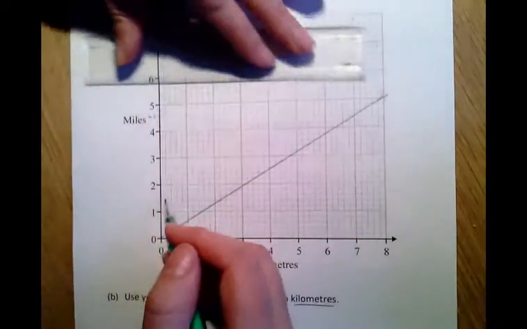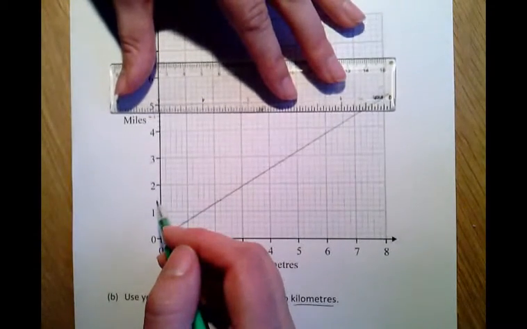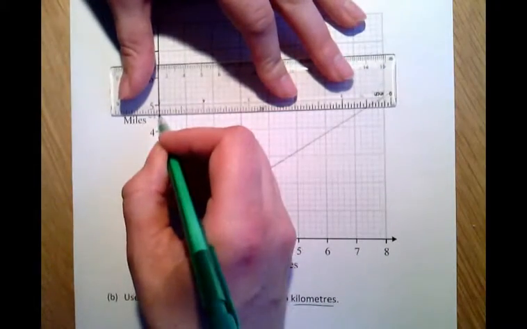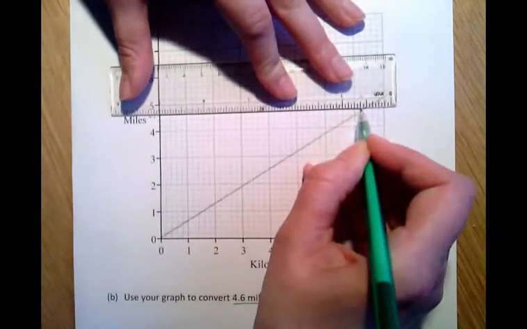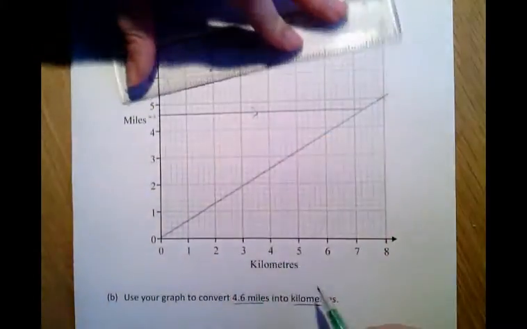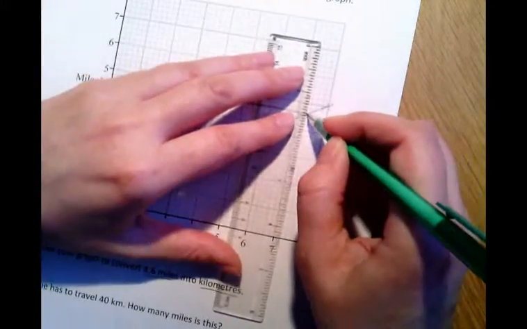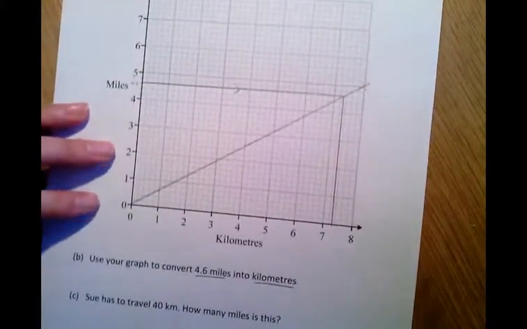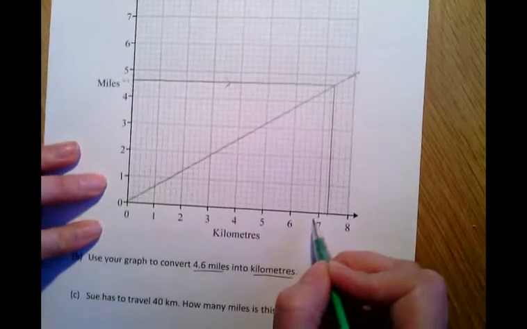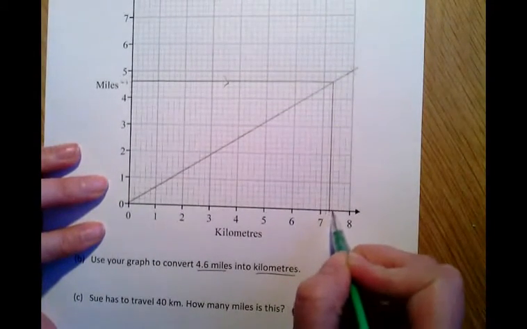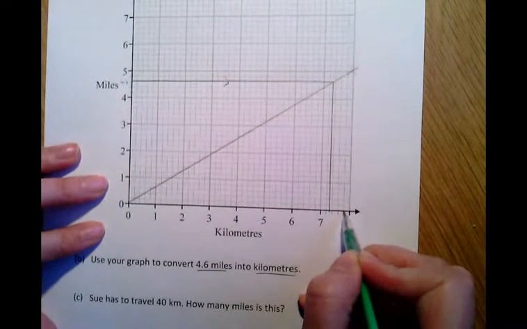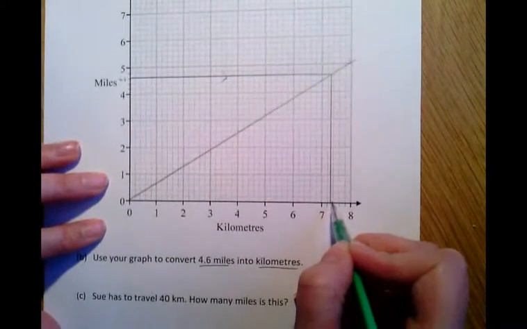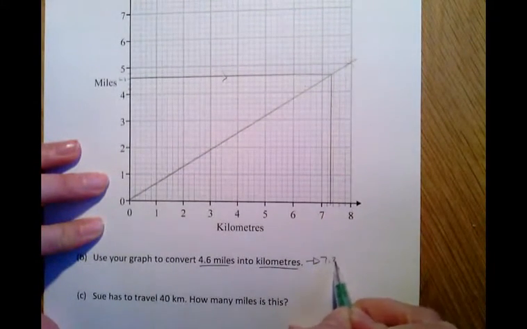So you rule across from that point, so 2 wee squares below the 5, and you rule right the way across to your line and then down, and it ends up being, the scale across the bottom works out the same, so it goes 7, 7.2, 7.4, 7.6, 7.8, so it's exactly between 7.2 and 7.4, so that would be 7.3 kilometres.